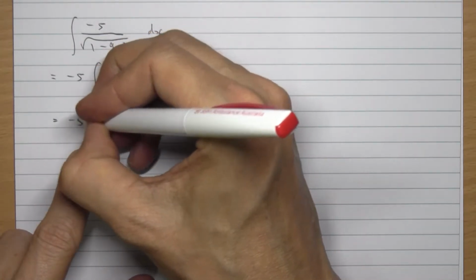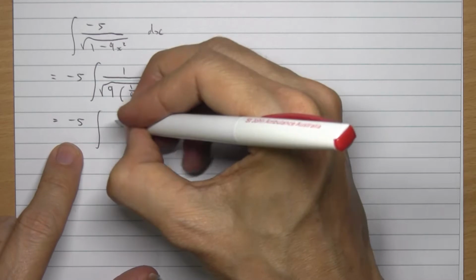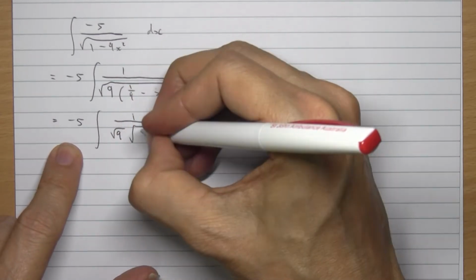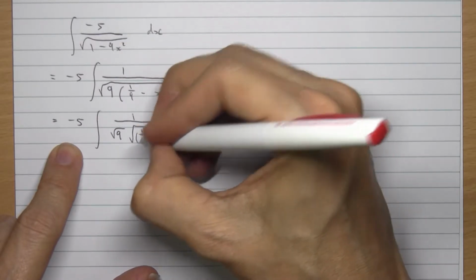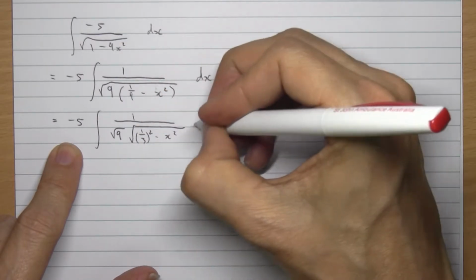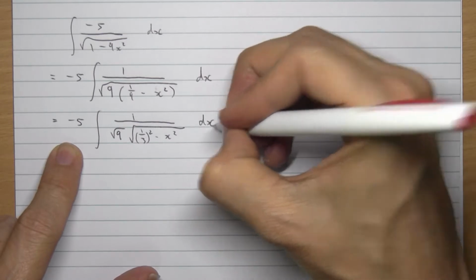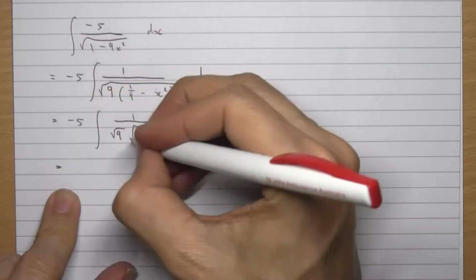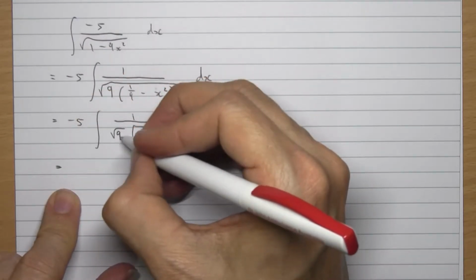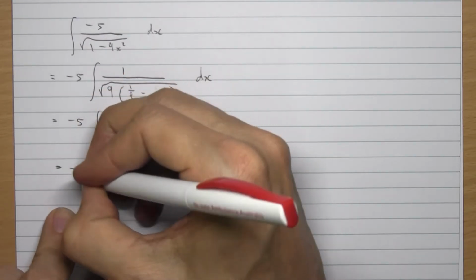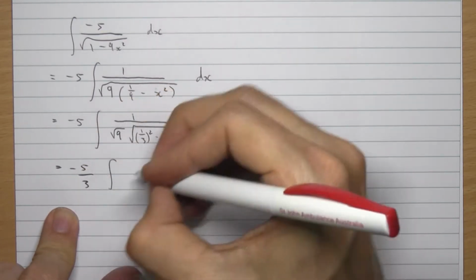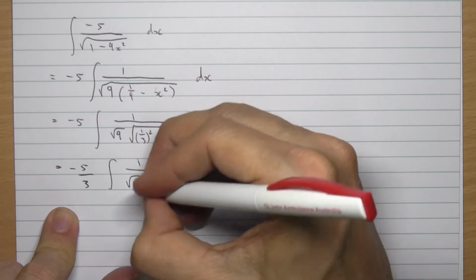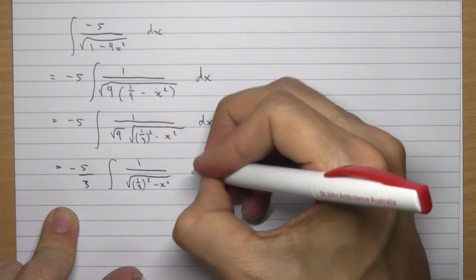This is going to be minus 5 times the integral of 1 over root 9 times 1/3 squared minus x squared dx. All I've done is split that 9 off. But now I've got root 9, I can take it out. I can make this root 9 be 3 and take it out. Minus 5 on 3 times the integral of 1 over the square root of 1/3 squared minus x squared dx.